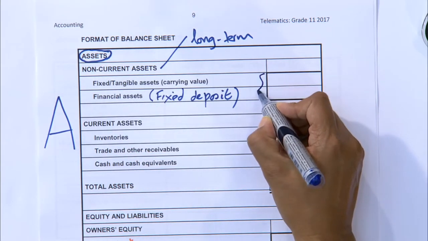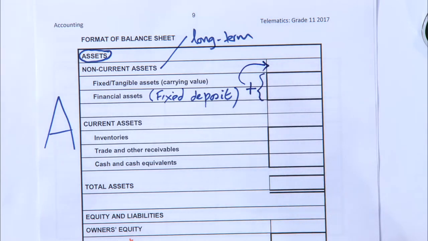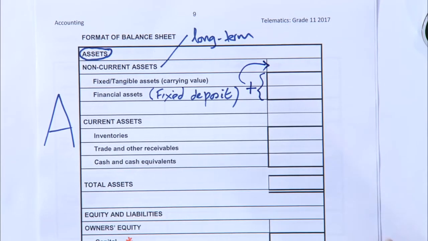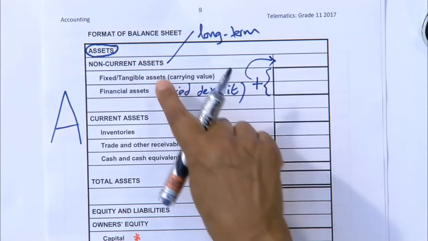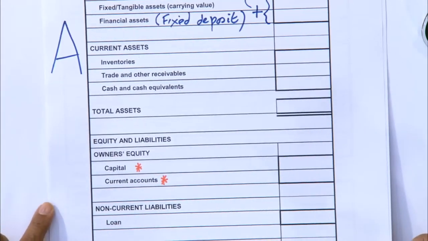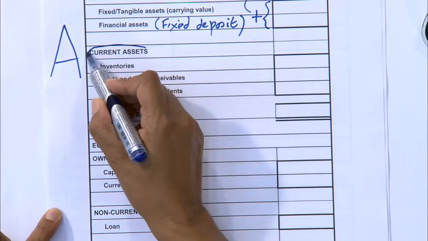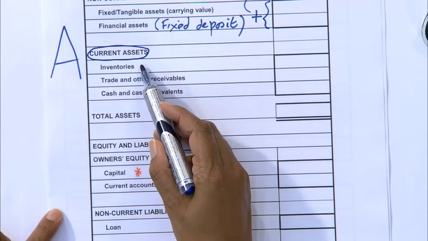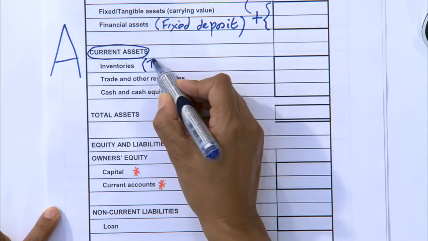And what you're going to do is you're going to add this together and put the total on top. Okay, so that is how you're going to get your total for your non-current assets. Then, and this was taught to you last year, right? Then you have current assets. Okay, so your current assets are your inventories. Nothing new. Your inventories is really your trading stock.